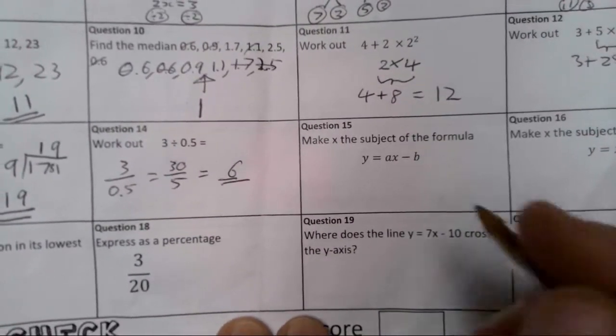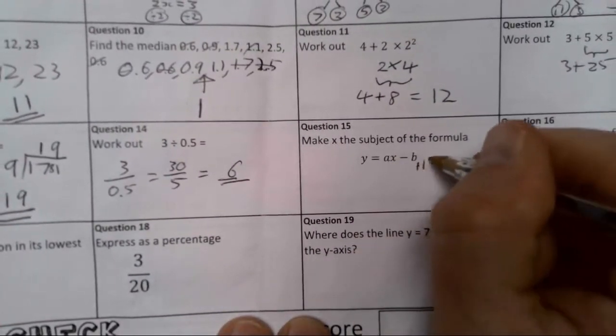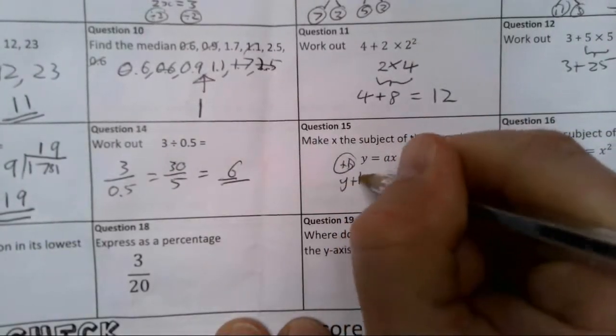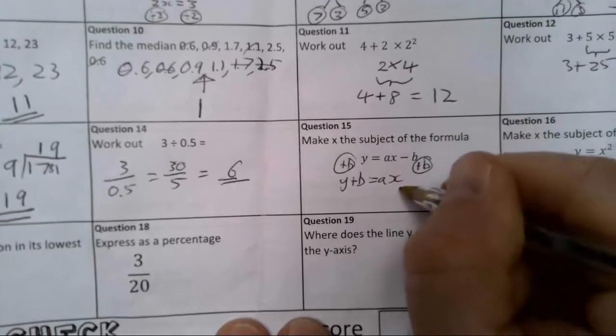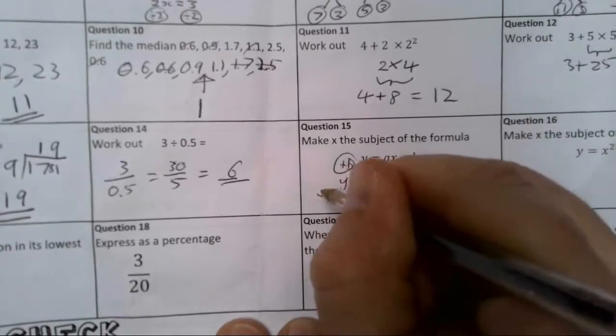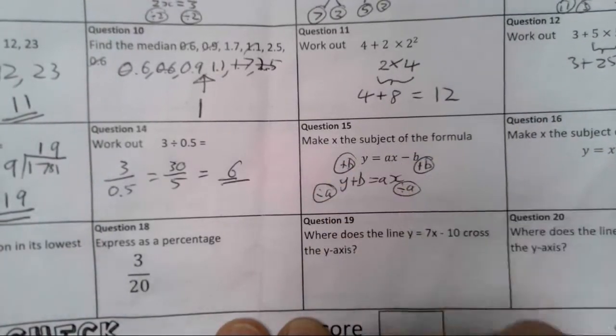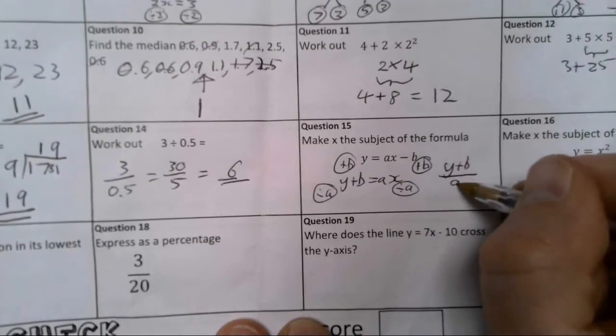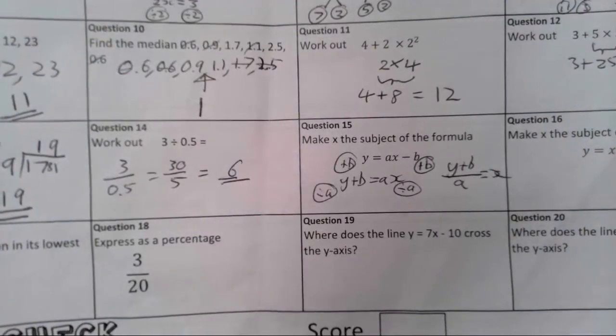Make x the subject of this formula. So firstly I'm going to add b to both sides. So I've got y plus b equals ax. Then I'm going to divide by a, because it's a times by x. So that will give me y plus b all over a equals x.